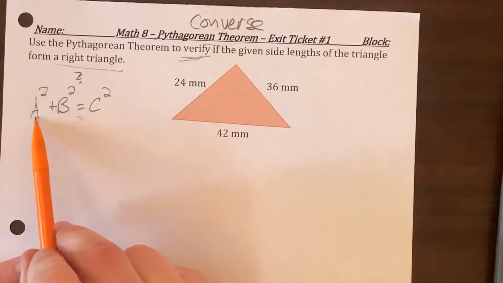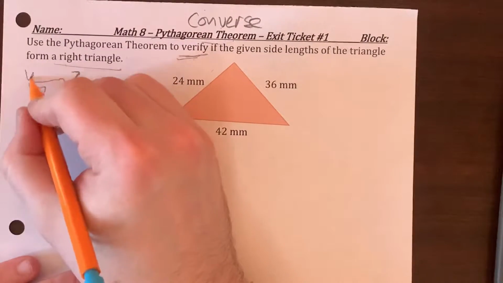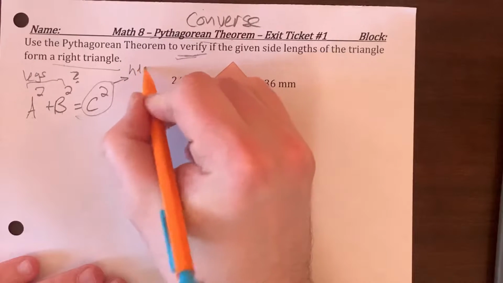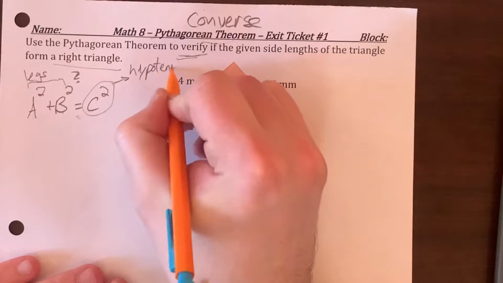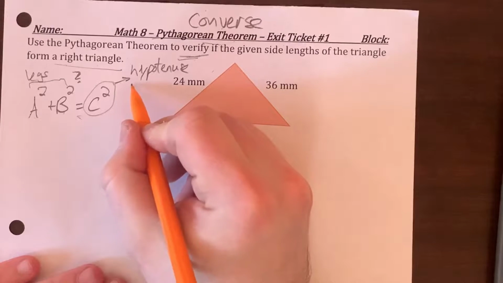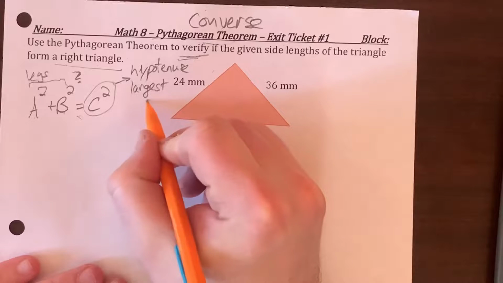Make sure you also know a and b are the legs, but we know for sure this is the hypotenuse. And how do we identify that? Well, it is the largest side, the largest value.